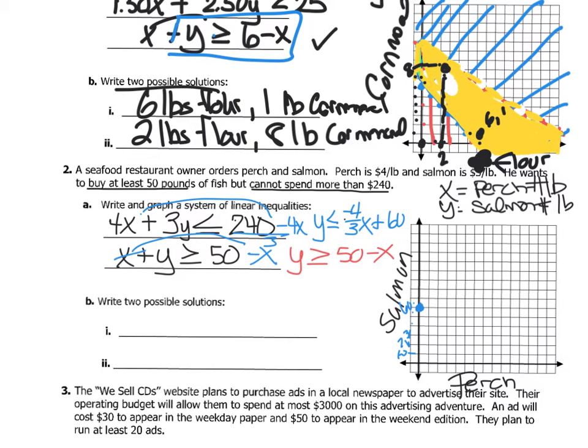Okay. And we're going to go down 4 and to the right 3. So you're saying, how do we do that if we counted each block as 10? Well, isn't negative 4/3 the same thing as negative 40/30?